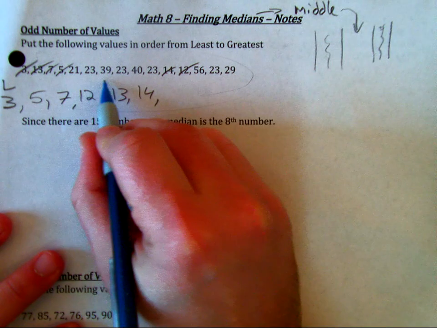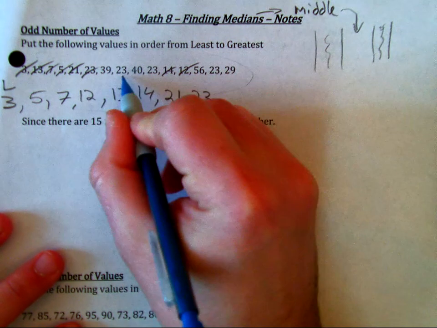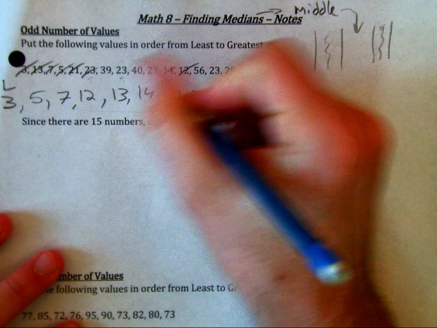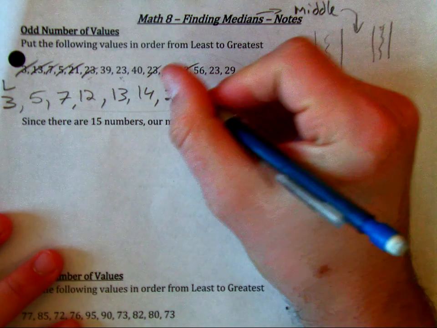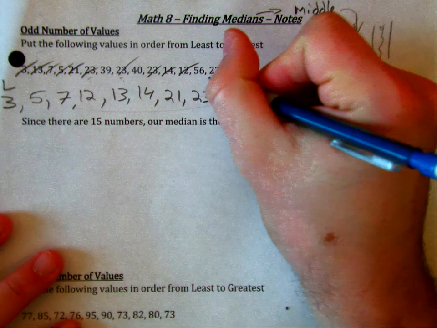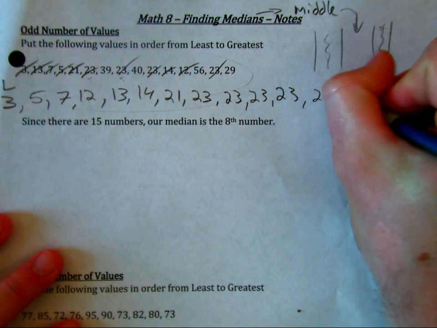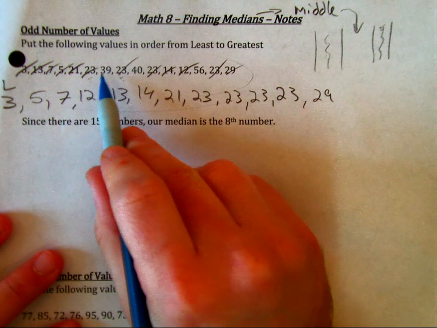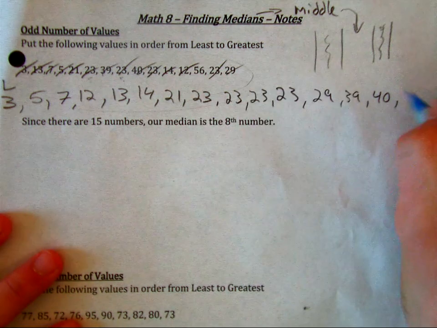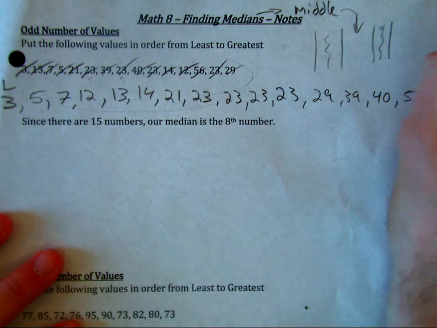Alright, so now let's see, we got 21, we got 23, and even though there's the same number repeated, you want to make sure it has its own space. So you're going to say, alright, 23, each of those times. So we have actually 4 of them. Alright, again, just moving from least to greatest, we're going to have 29 is next. And we have 39, 40, and 56. So now that would be our greatest.